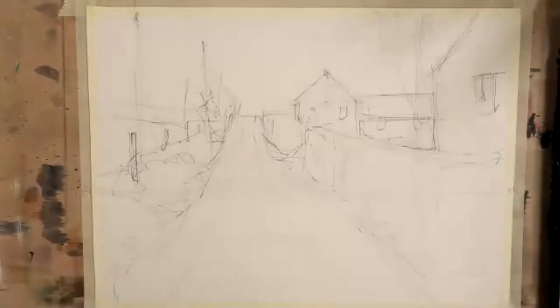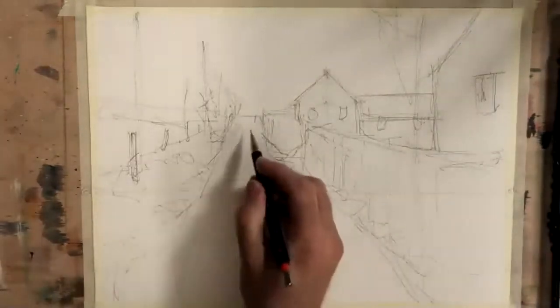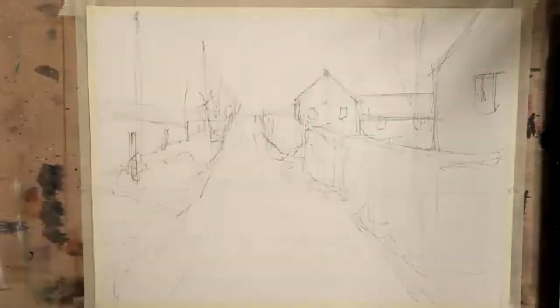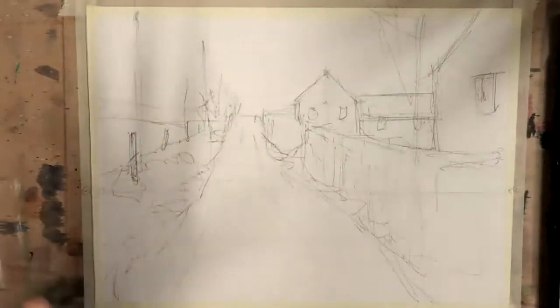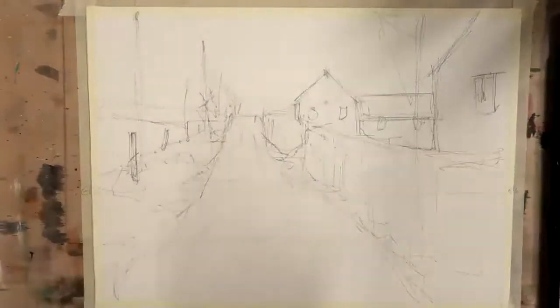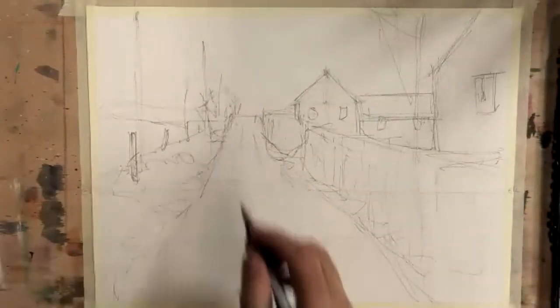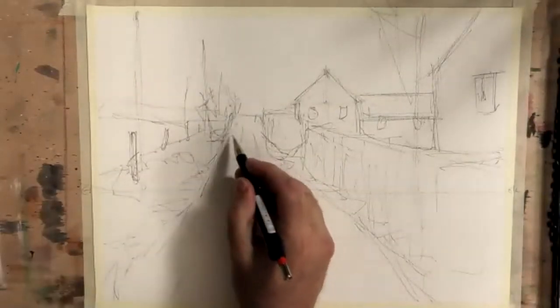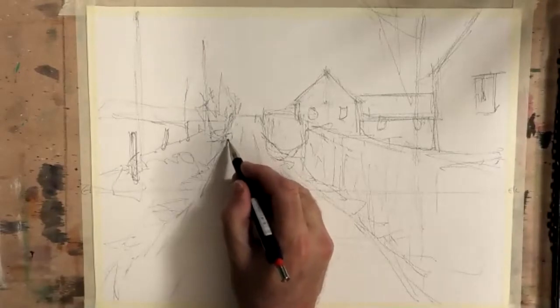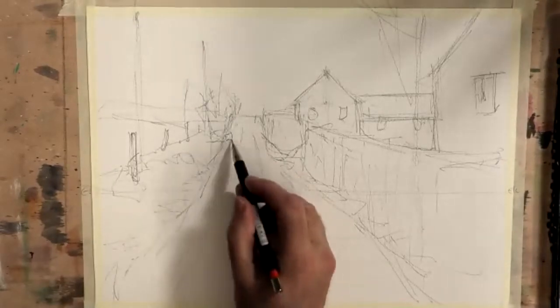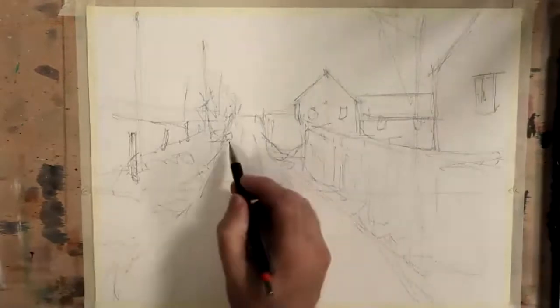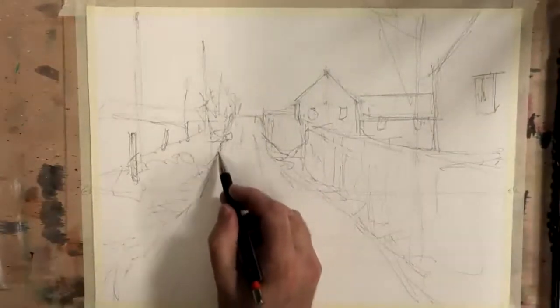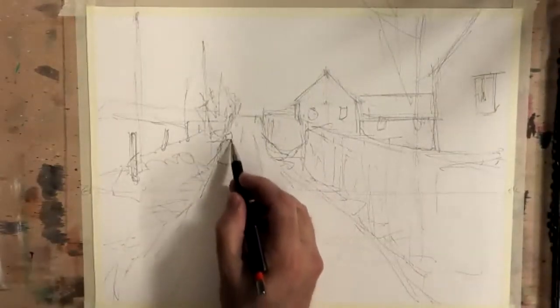Now then, we're going to invent these figures. I'm going to have, not too far away from us, let's say they're about 15 yards up the slope, up the lane from us, so they're not going to be too small. We'll have them chatting. And I'll make a guess, and if it's wrong, I'll move it. So some fairly light pencil work to start off with.